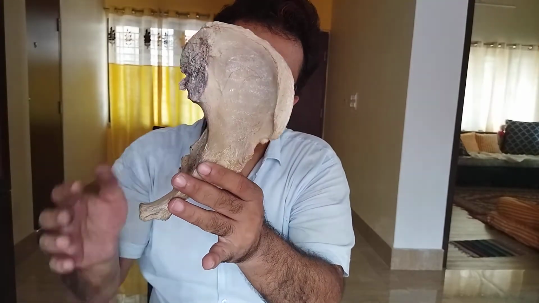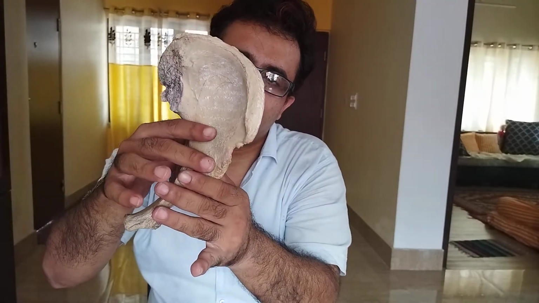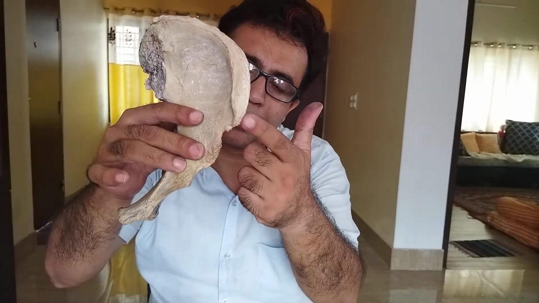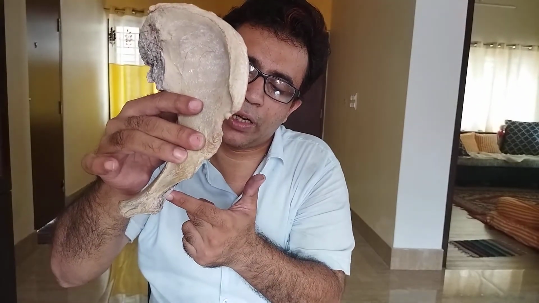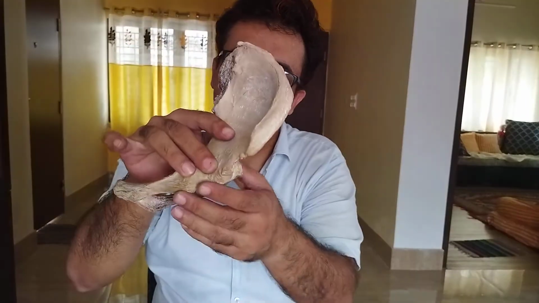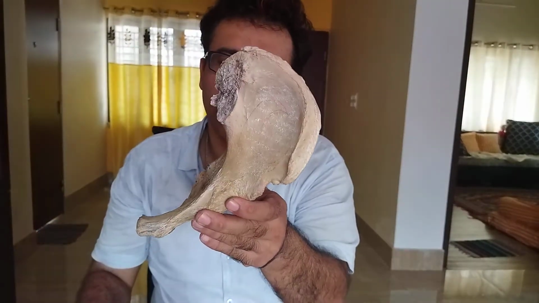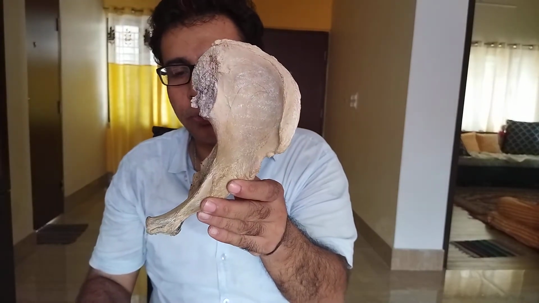And in sitting position, however, the anterior superior iliac spine, the center of the acetabular cavity, and the lowermost part of the ischial tuberosity are in the same line. Okay. So this is about the anatomical position.